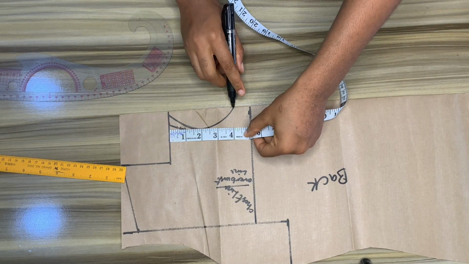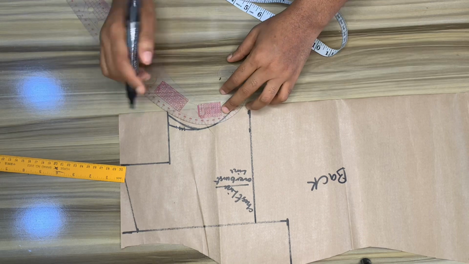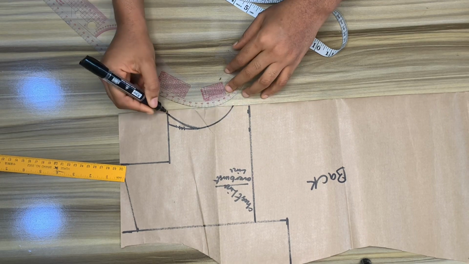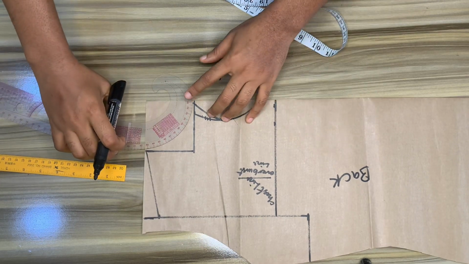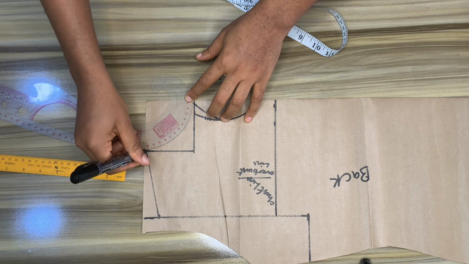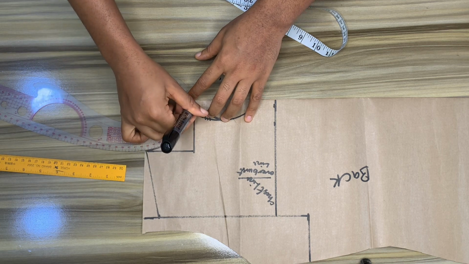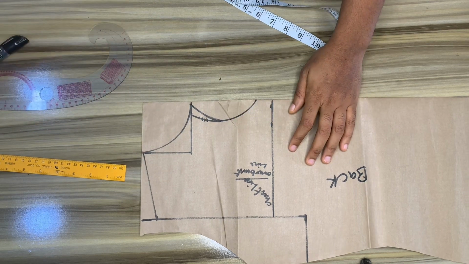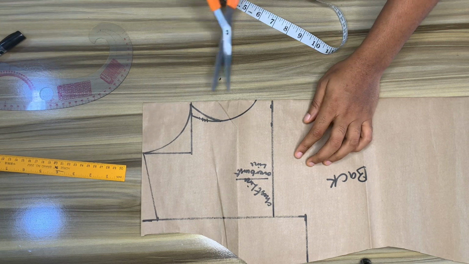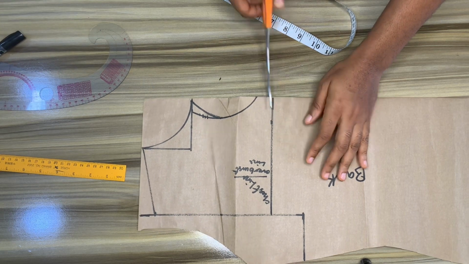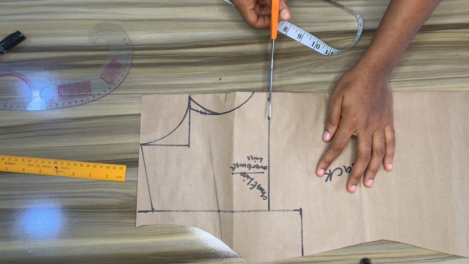For this one, I came down by 4 inches. You can decide to come down by 6 or 5 inches, it depends on your client. Then you mark out your neck curve, as you can see on the video. So this is how to draft out your keyhole neckline.